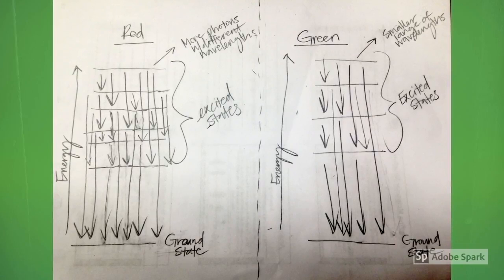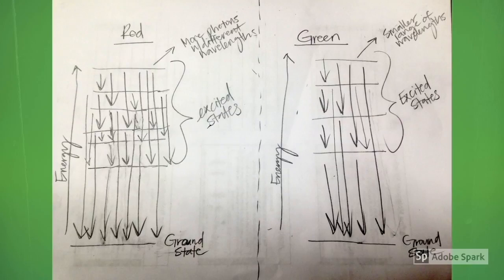The peak shape can be attributed to how the red dye molecule has more energy levels than the green dye molecule and thus emits more wavelengths of energy because there are more ways for electrons to return to lower energy levels compared to the green dye molecule.